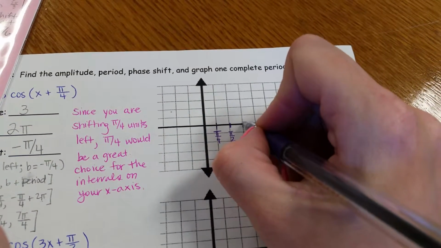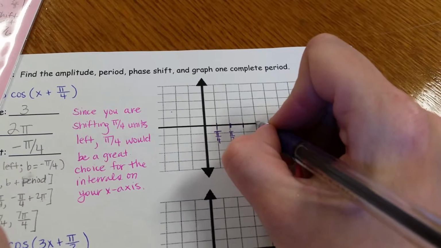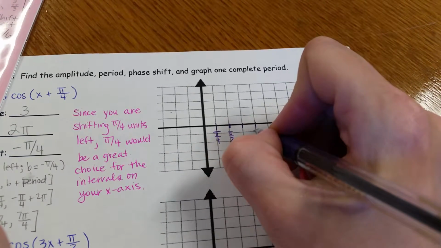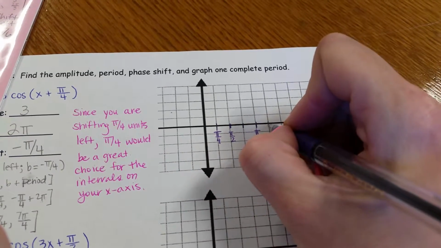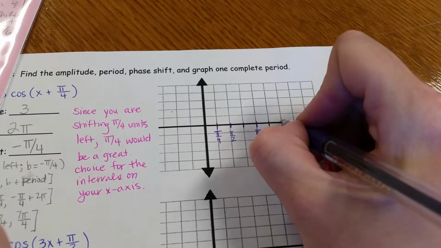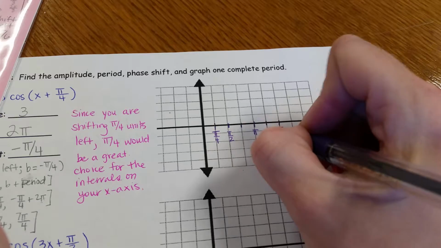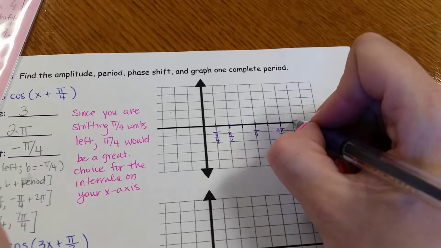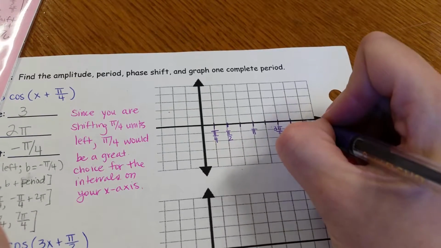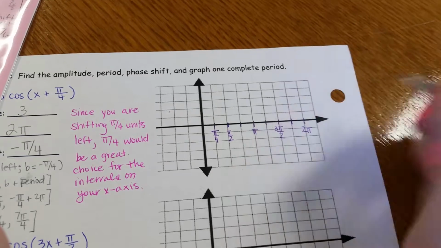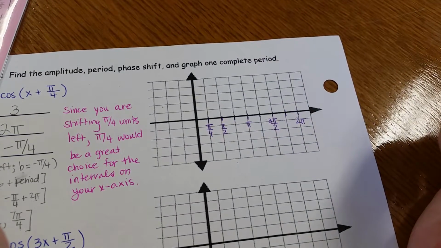Okay, then we have 3 pi over 4, 4 pi over 4, which is pi, 5 pi over 4, 6 pi over 4, which is 3 pi over 2, 7 pi over 4, and then 2 pi.